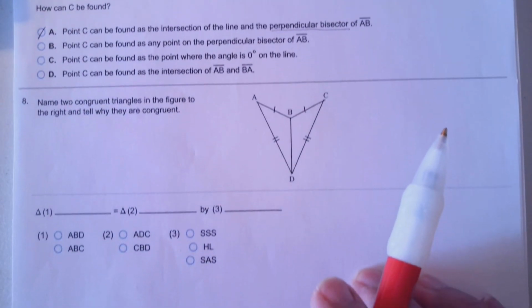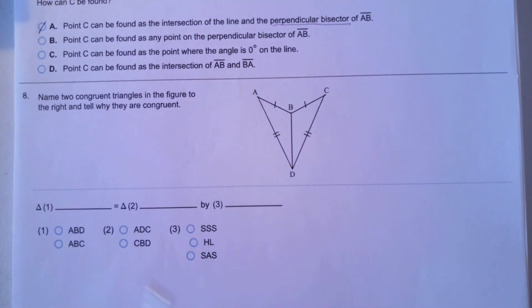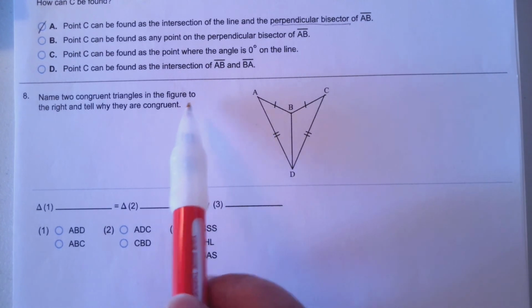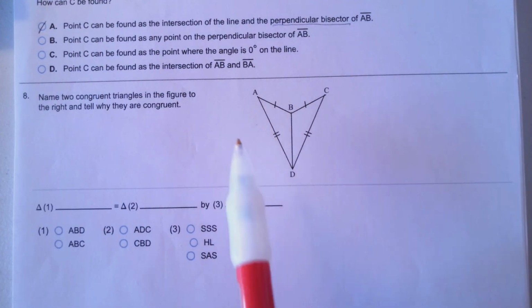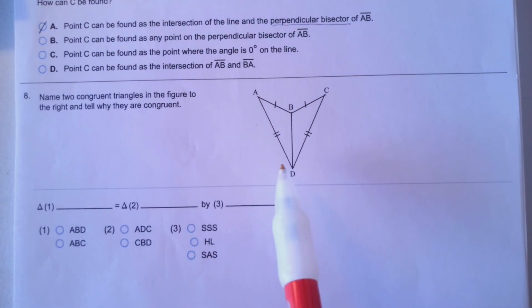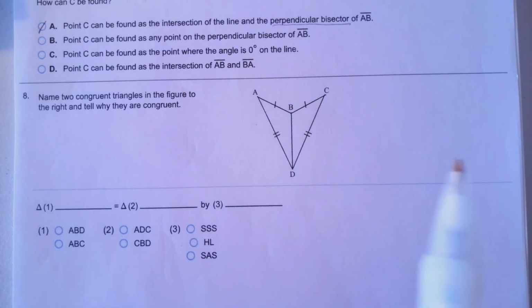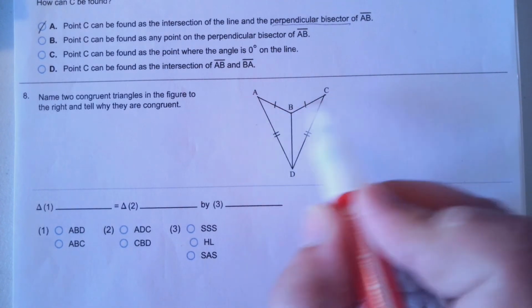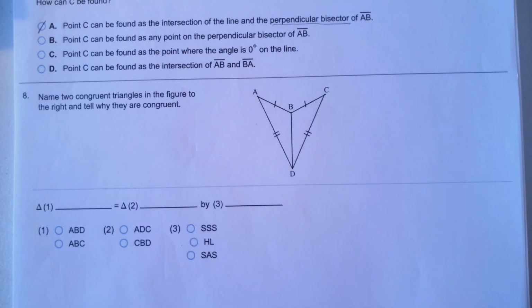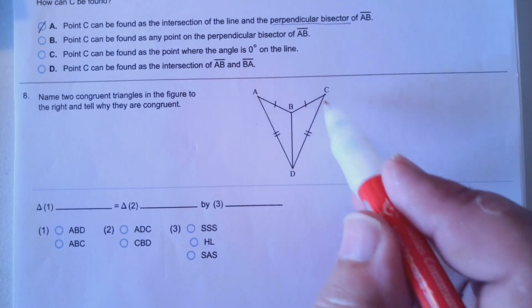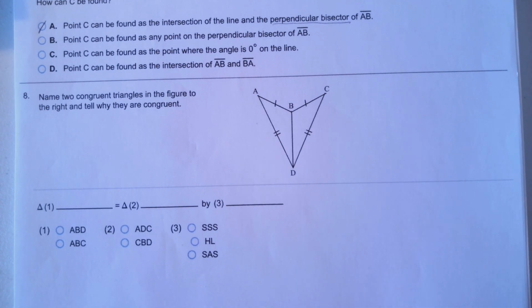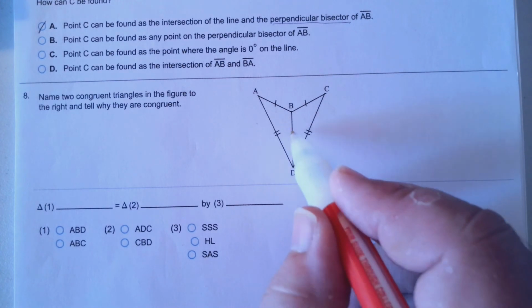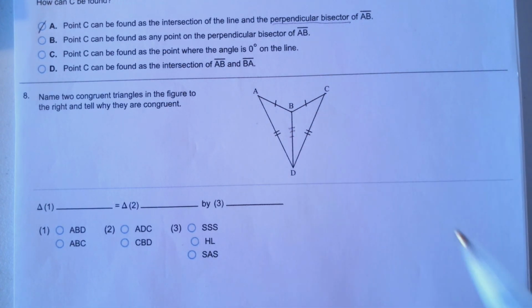Number 8. This is the last one. Name 2 congruent triangles in the figure and tell why they're congruent. Okay, the only thing we know here is that AB and CB are the same length. We know AD and CD are the same length. But by looking at the picture, since BD is the shared side, this has to be the same length.